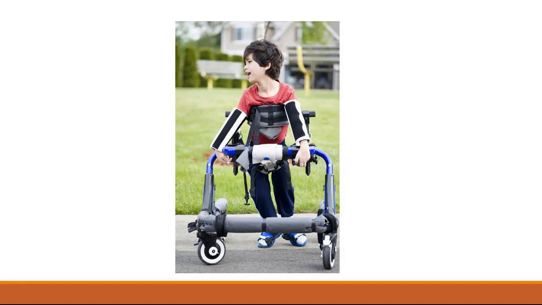Here you can see a walker with chest support, and he also appears to be wearing some sort of splint to help keep his elbows extended.